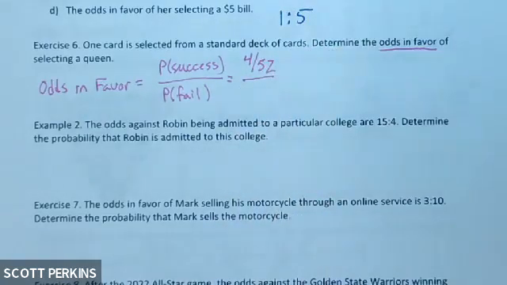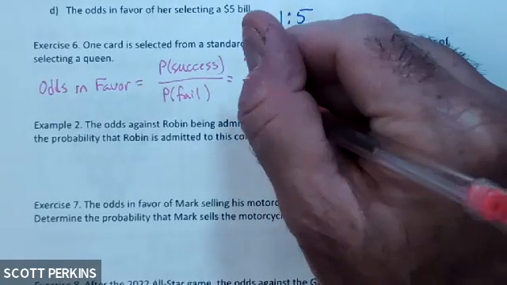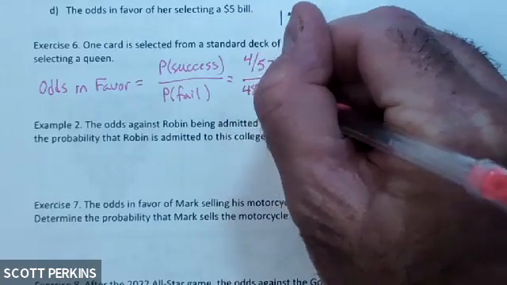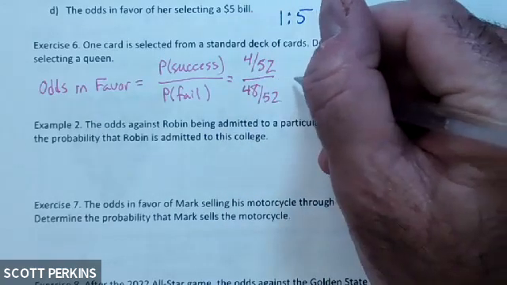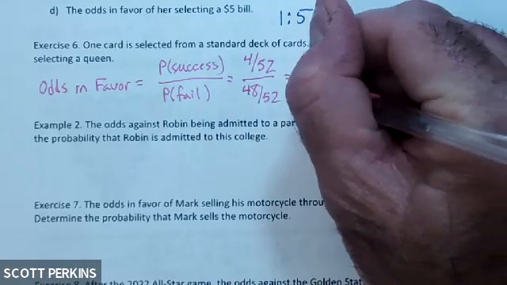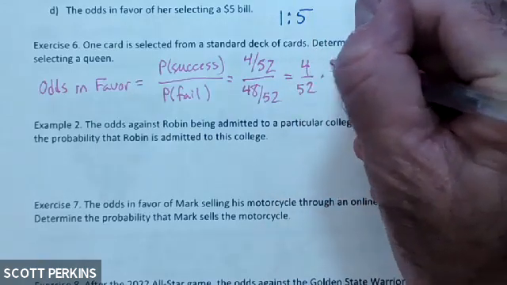So 4 out of 52, there's 4 queens. And then there are 48 other cards out of the 52. So again, I'm going to multiply by the reciprocal.